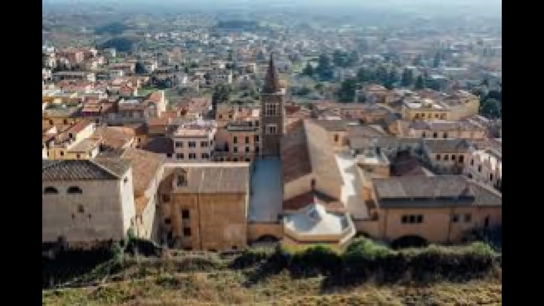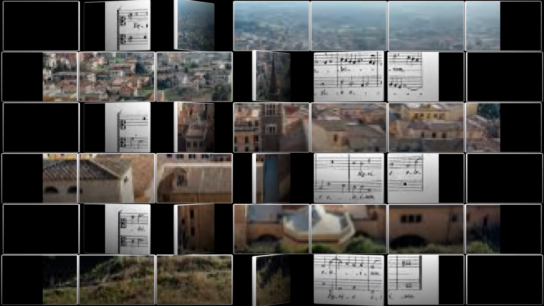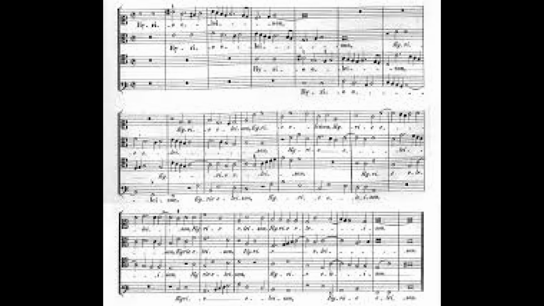Obviously the C sharp, F sharp, and G sharp are leading tones. So the C sharp is the leading tone in the Dorian, the F sharp in the Mixolydian, and the G sharp in the Aeolian.